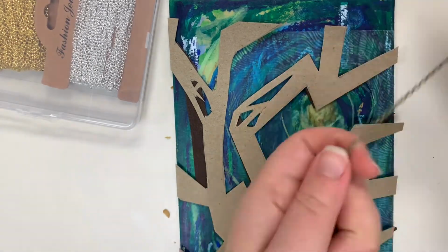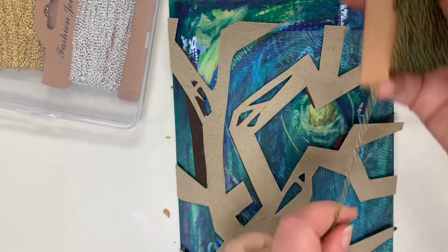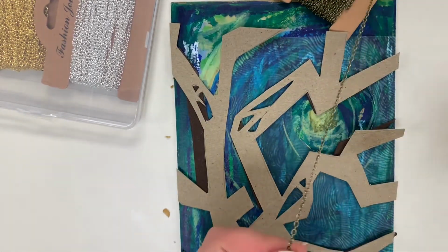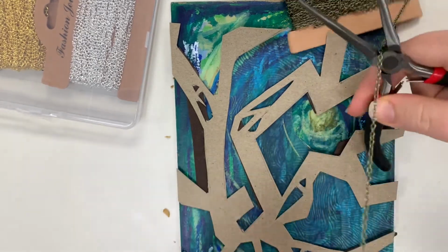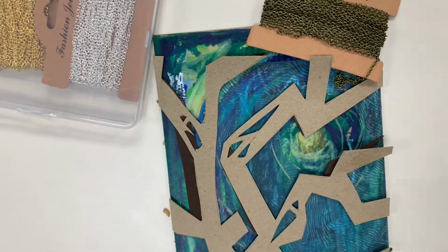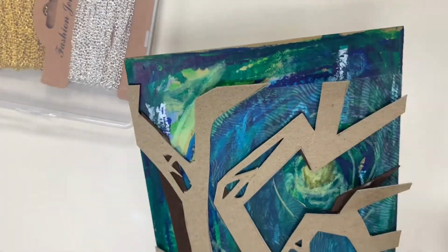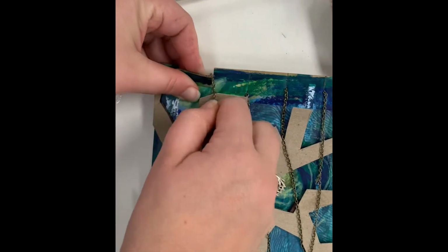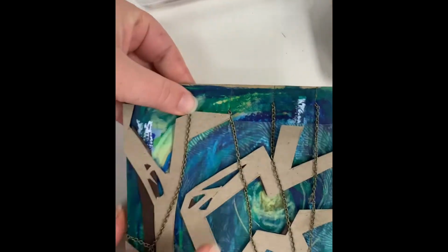Now, when it's time to start collaging on our literal connections, if you're using things like chains, that may be hard to cut with scissors. So we've got these little wire cutters that you just hold, snap after you measure. You may have to get creative with how you actually link or collage those on. I just made little notches in my cardboard to hold them in place, and then I'll tape the back when I'm done.